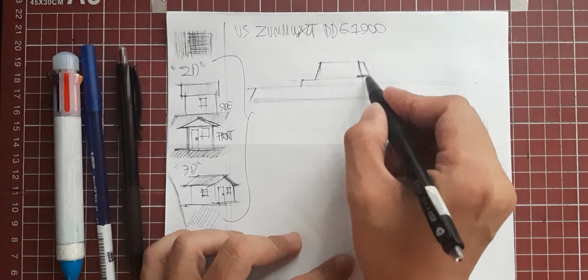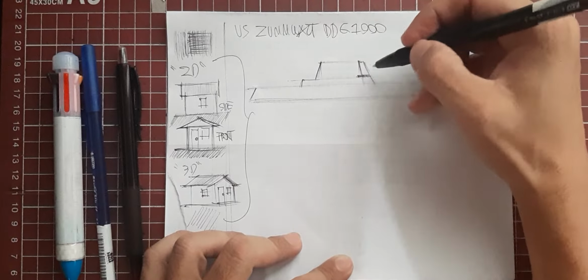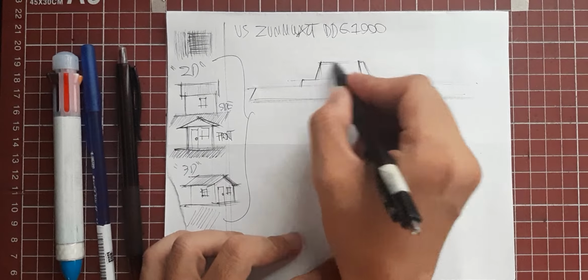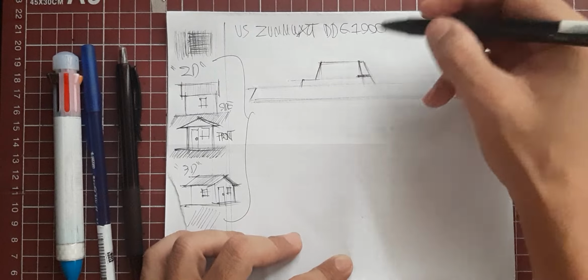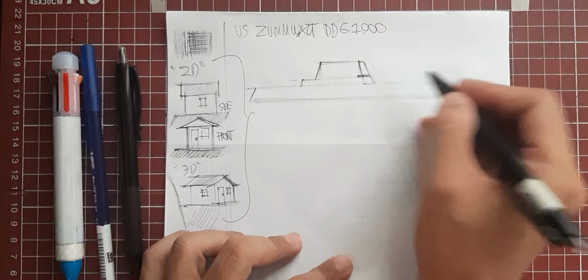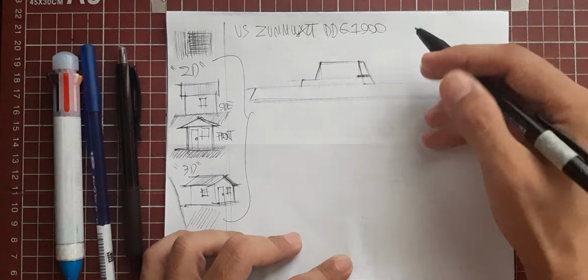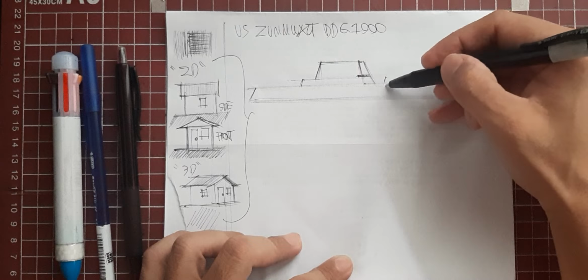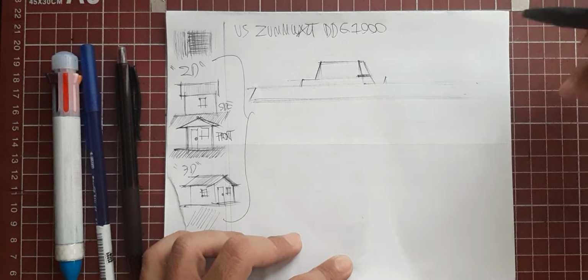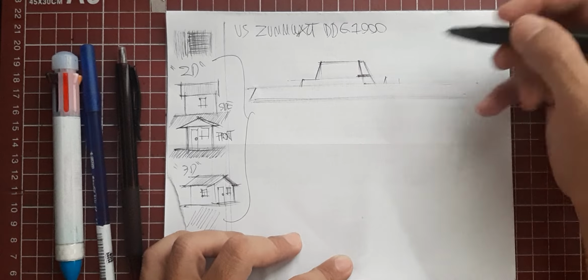Okay, now this is where the crew of the ship would be, mostly where the captain or the one that controls the ship is. Okay, so here we're going to draw, again, let's just draw shapes here.